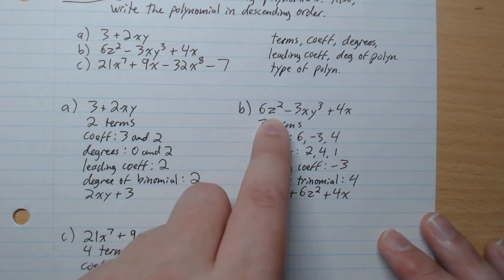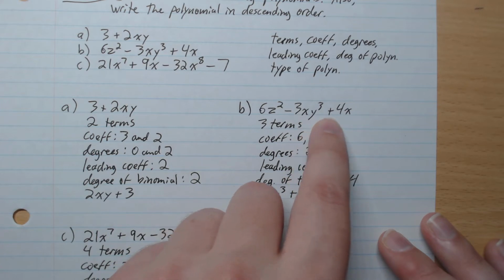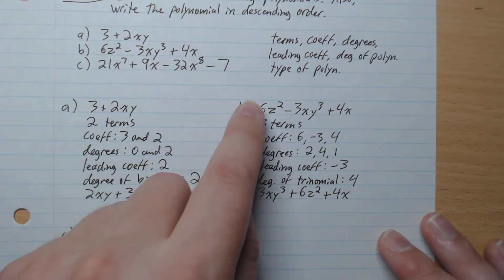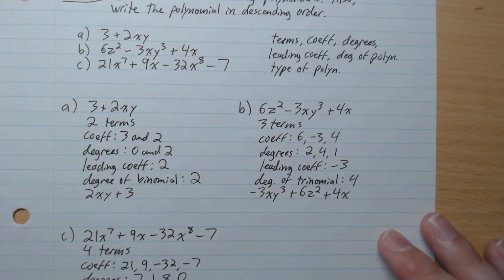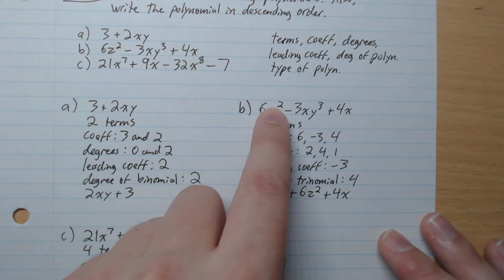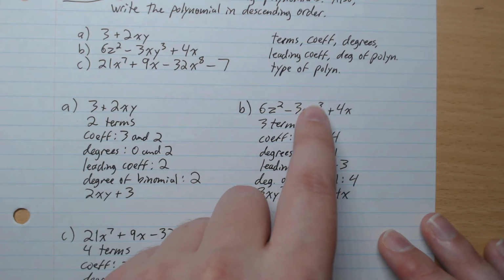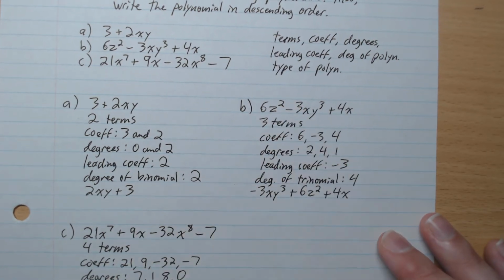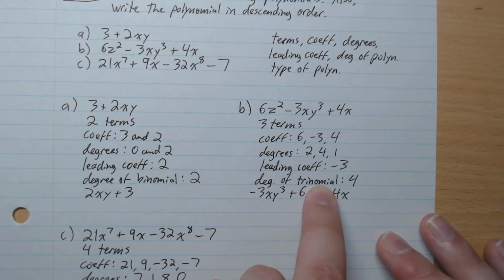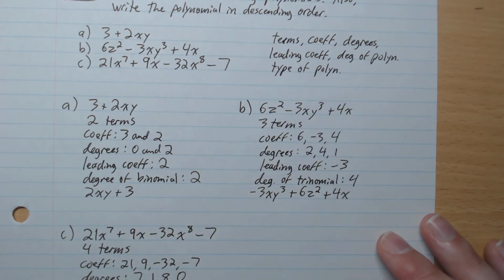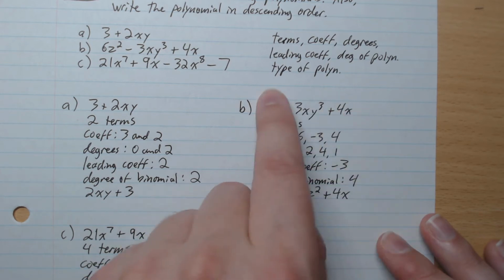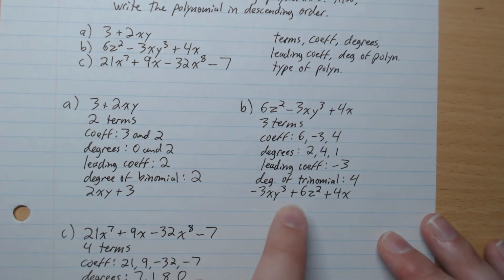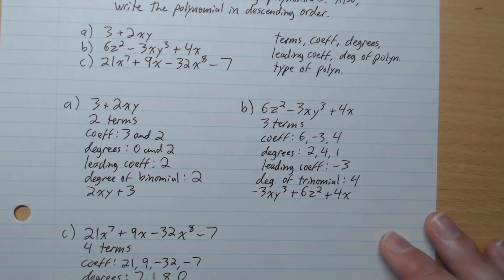B, 6z squared minus 3xy cubed plus 4x. So we have 3 terms, 1, 2, 3. The coefficients, 6, negative 3, and 4. Degrees, 2, 4, right? 1 plus 3, 4, and 1, like that. Leading coefficient, negative 3. The degree of the trinomial, 3 terms, trinomial. The degree is 4. That's the highest degree here. In descending order, negative 3xy cubed plus 6z squared plus 4x, like that.